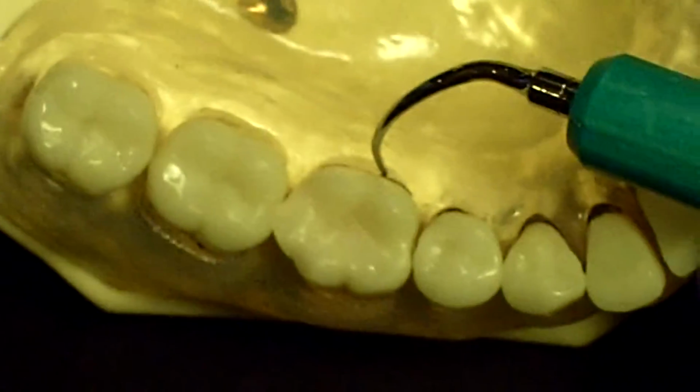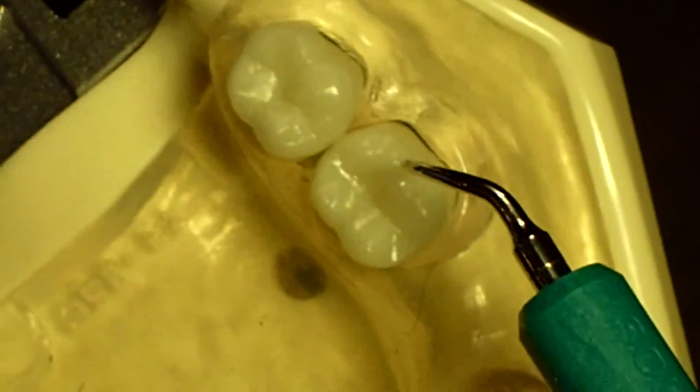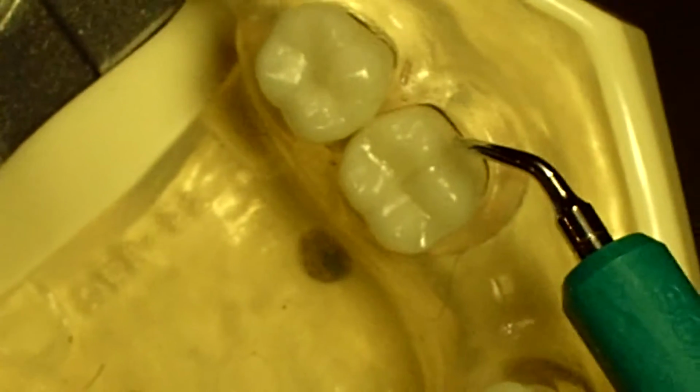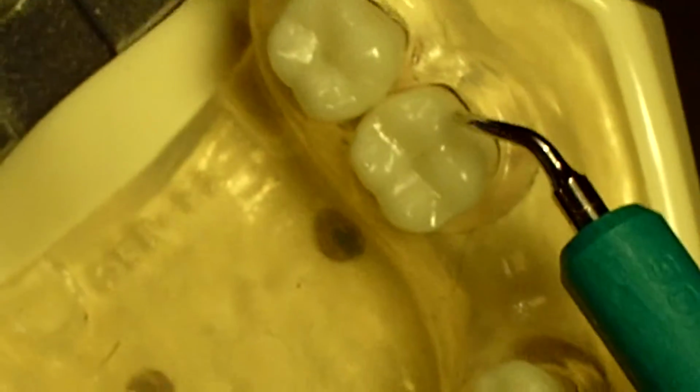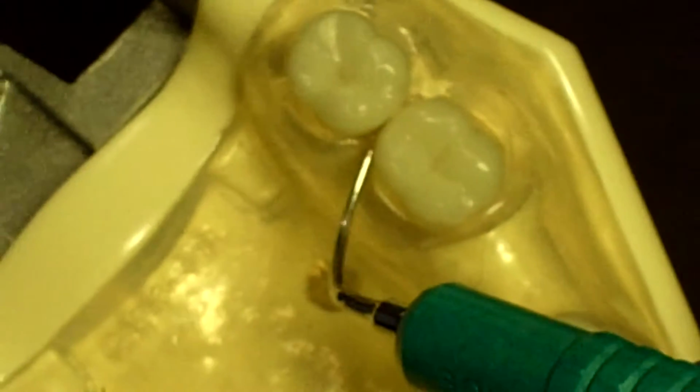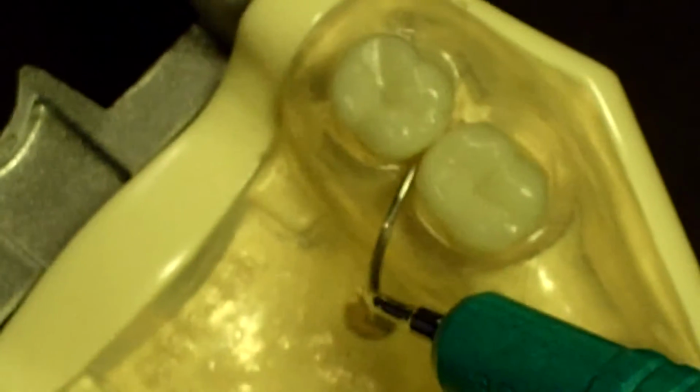So if vertical is correct here, we know that vertical here is going to be correct. If we know that vertical here is correct, we know that we can also use it transversely on the opposite side of the tooth.